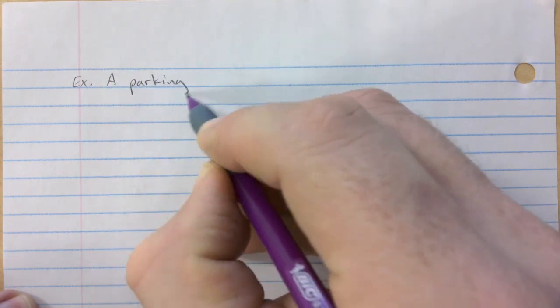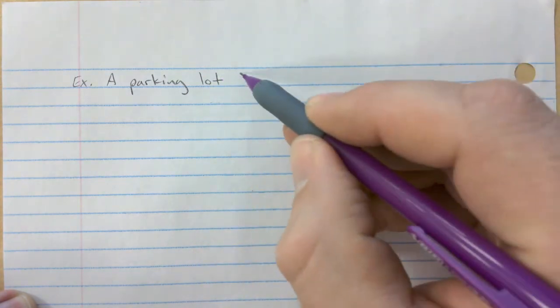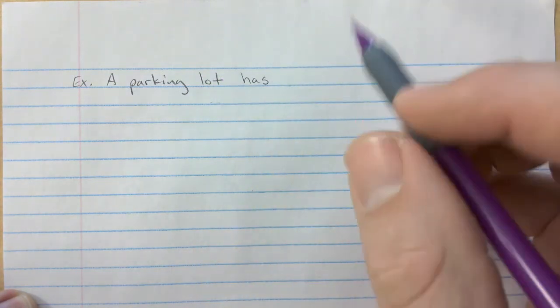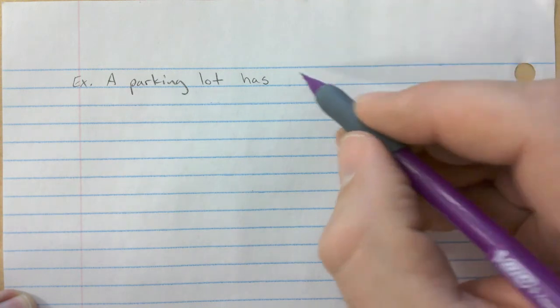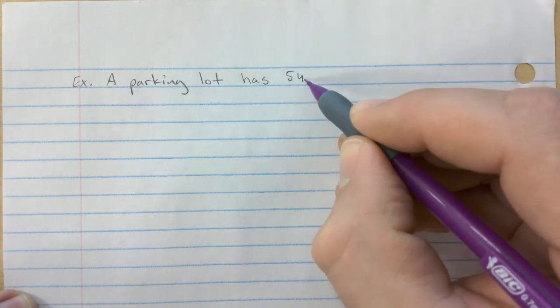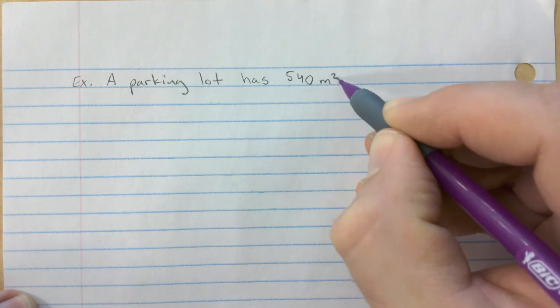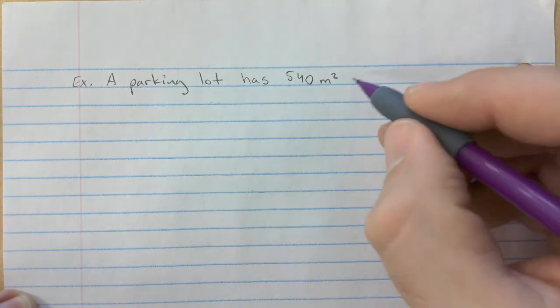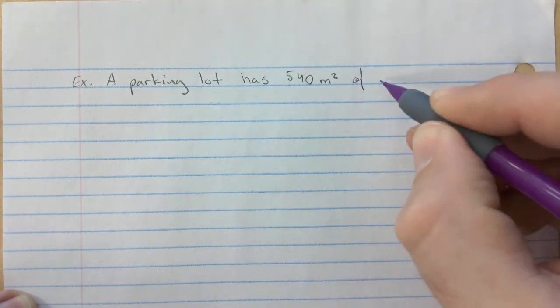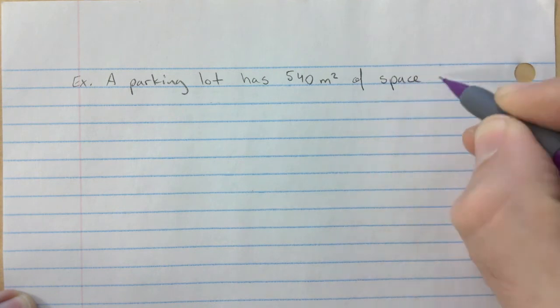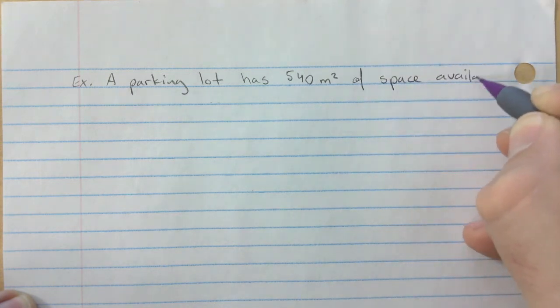A parking lot has 540 square meters of space available.